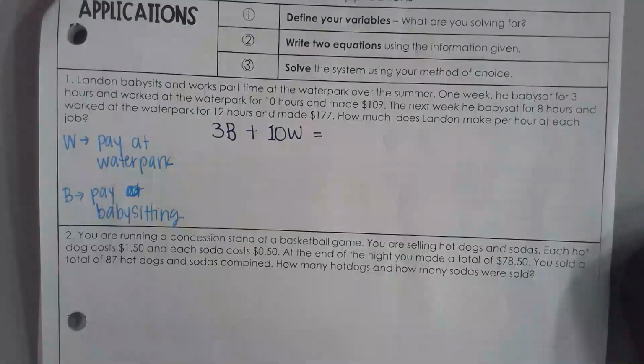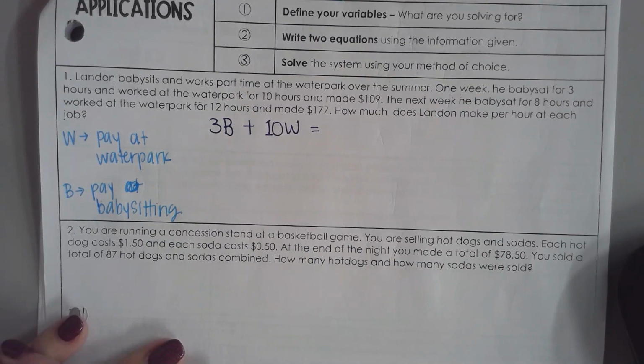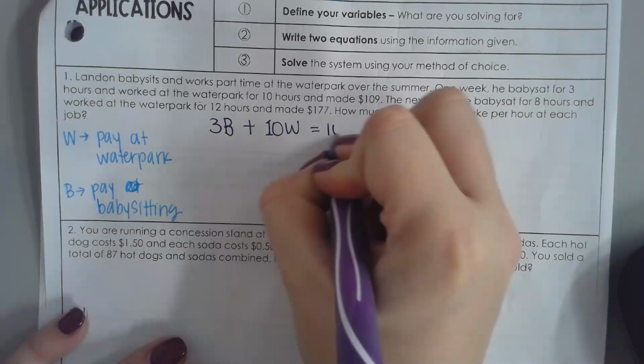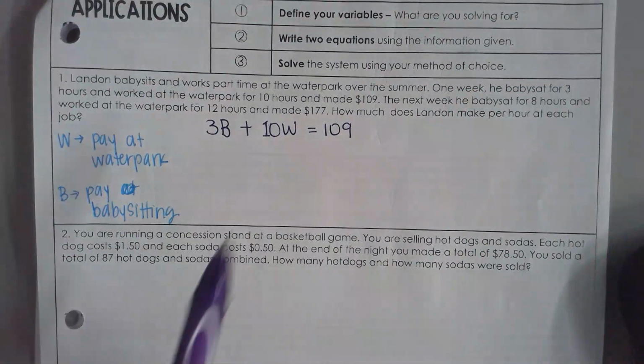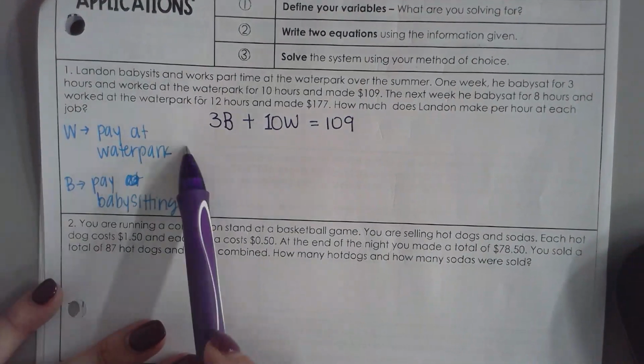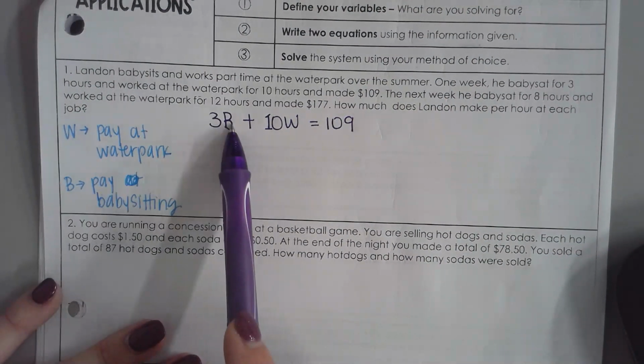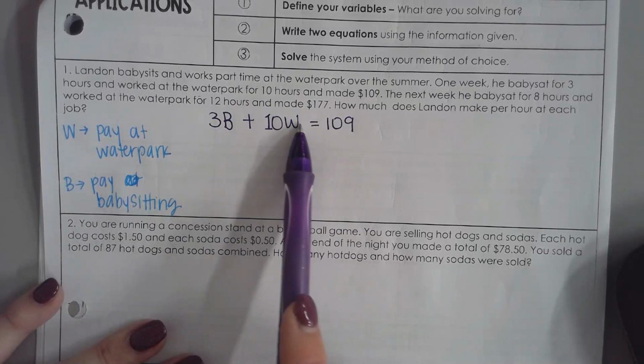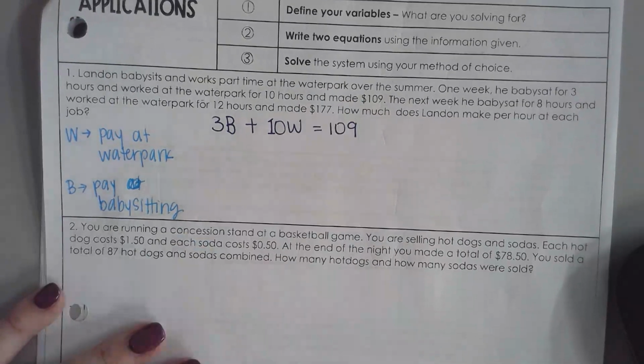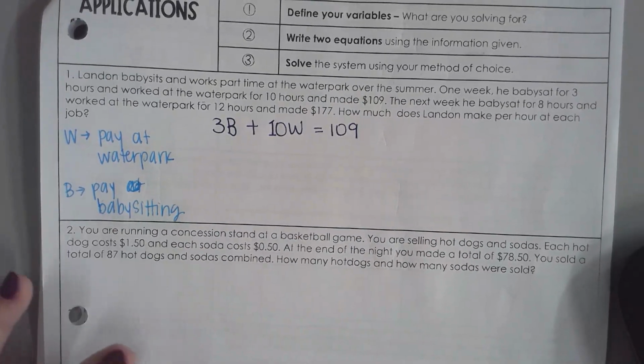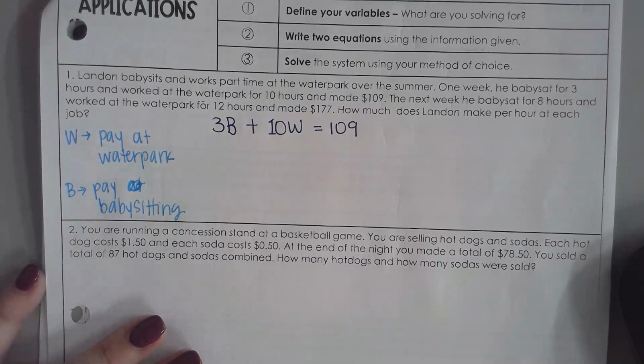Equal to $109. Oh, I thought you was like adding 3 and 10. No. So 3 times the babysitting pay plus 10 times the water park pay is going to give us our total paycheck, or our total deposit, amount of money that week.